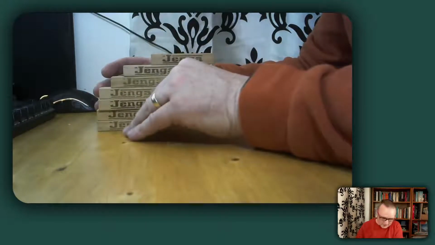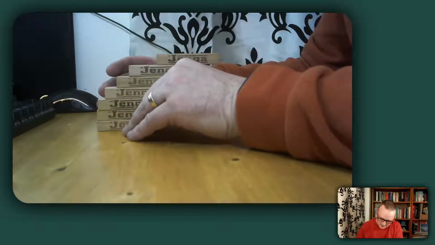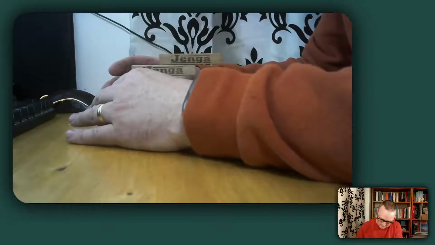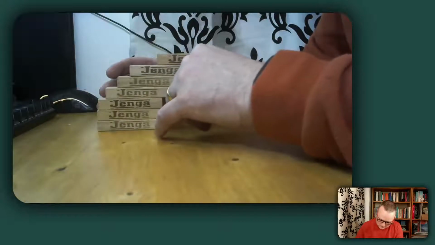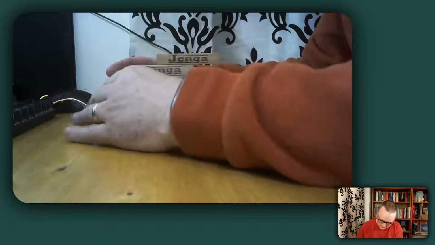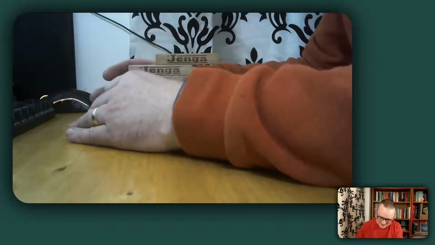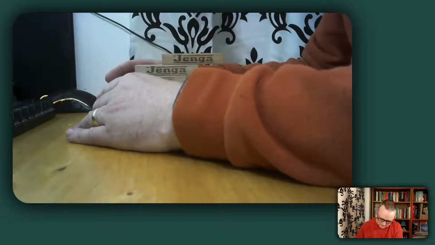I'm blocking most of the construction with my hand, sorry. Nearly went there. Okay. Let's make this one count. Super conservative. I won't try and push it too much.